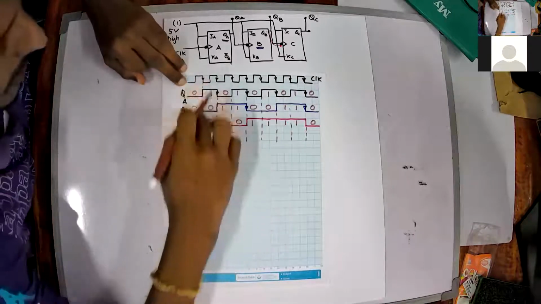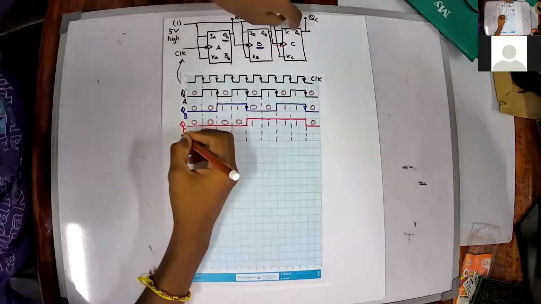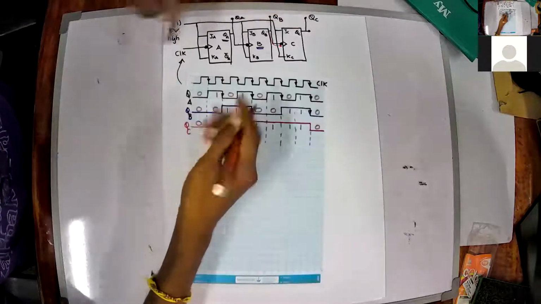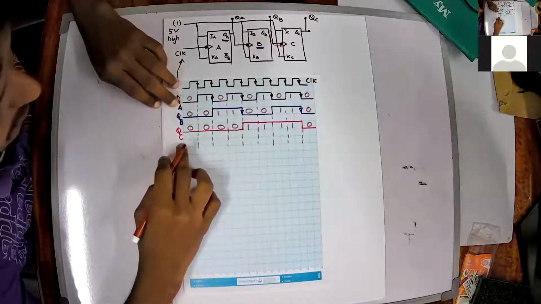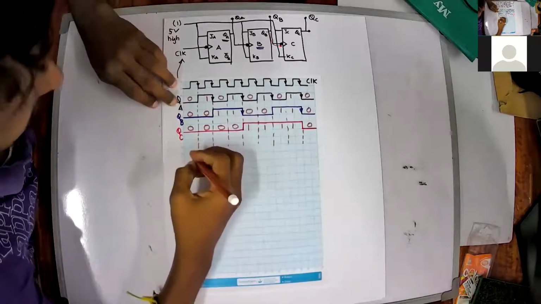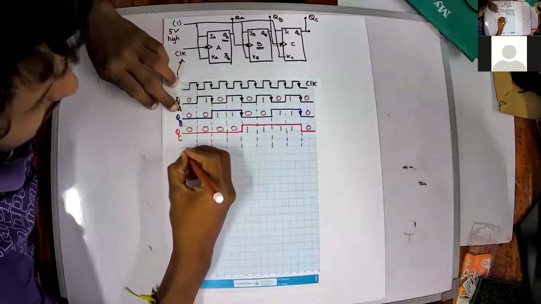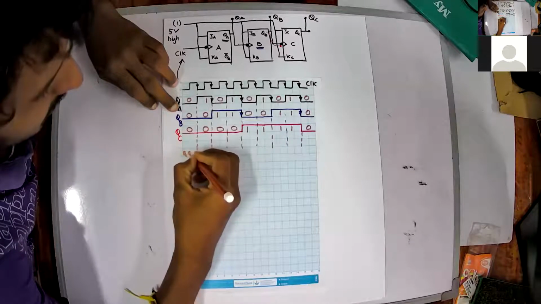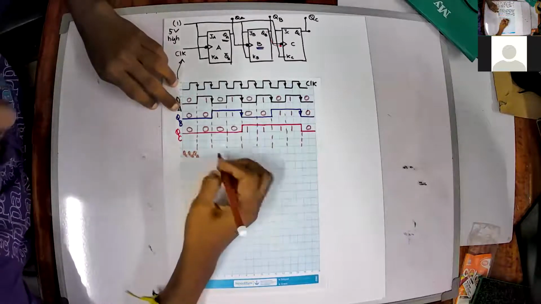Clear, right? Now I'll write down the equation. Let's take QC as the most significant bit. I'm just taking it upside down, right? I'm taking QC as my most significant bit, so I'll write the variables something like this: QC, QB, QA.